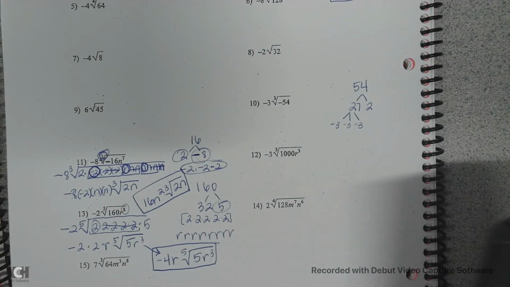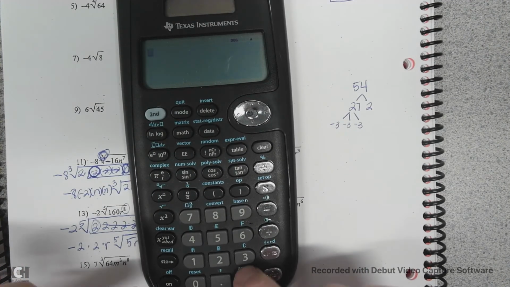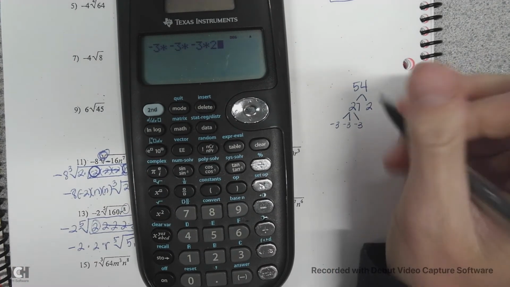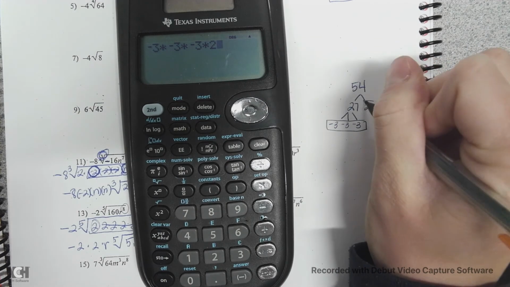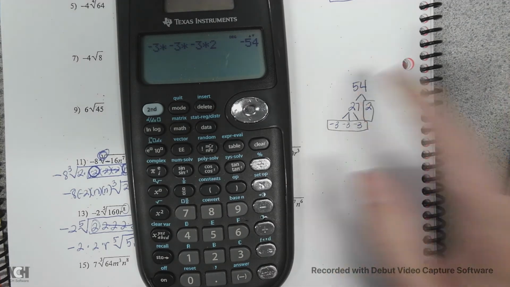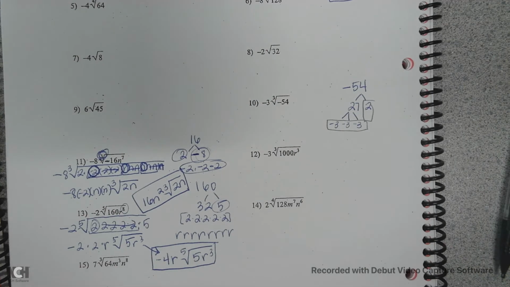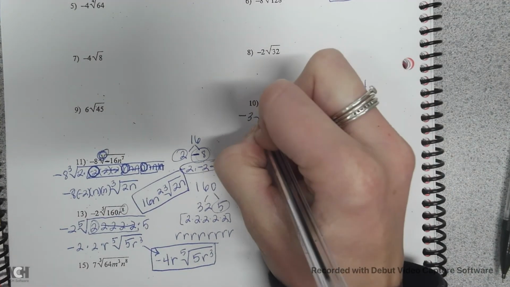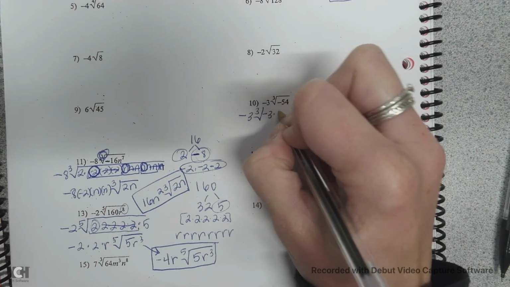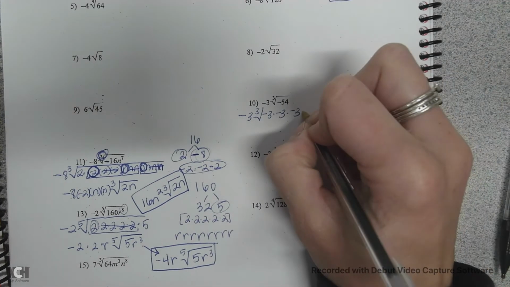So in my calculator, let me just show you, just so you get a full grasp of what's going on. -3 times -3 times -3 times 2. So those are all my roots. These guys are the roots of my factor tree. So all those numbers multiplied together will give me -54, which is what I have on the inside here. Okay, great. So I'm going to keep my -3 out in front. Nothing happens. My 3 goes on my shelf. And my -54, we're going to split into -3 times -3 times -3 and a 2.